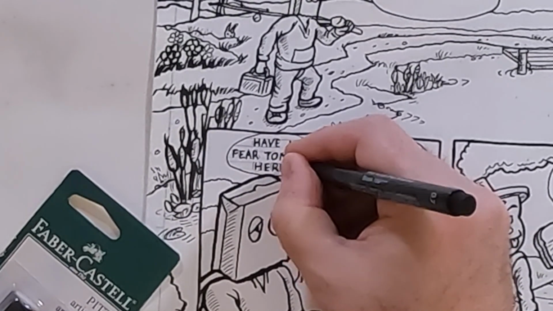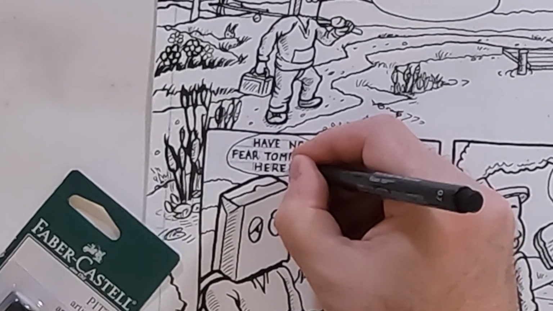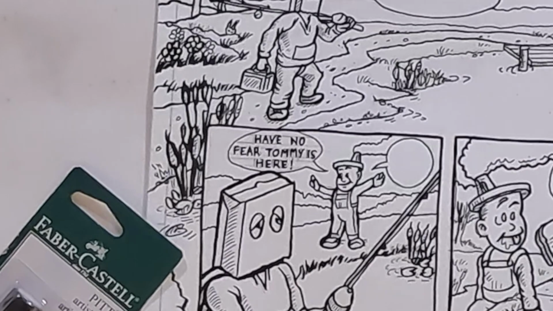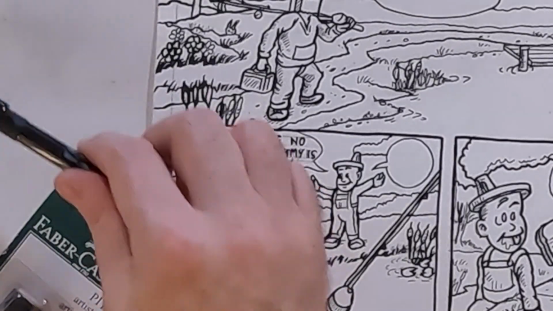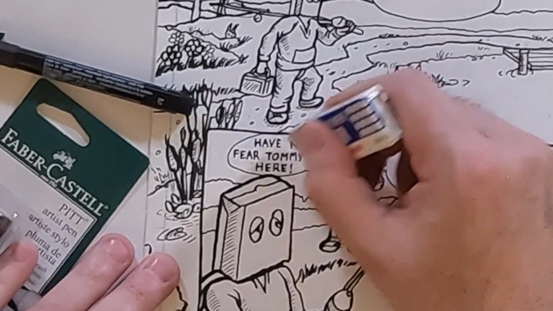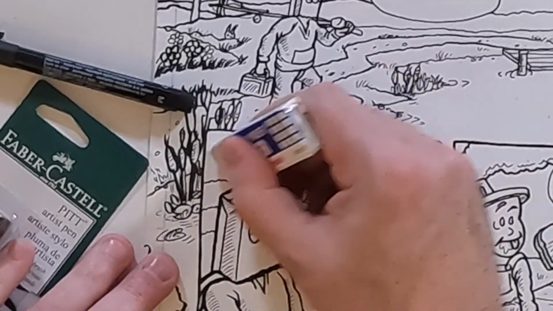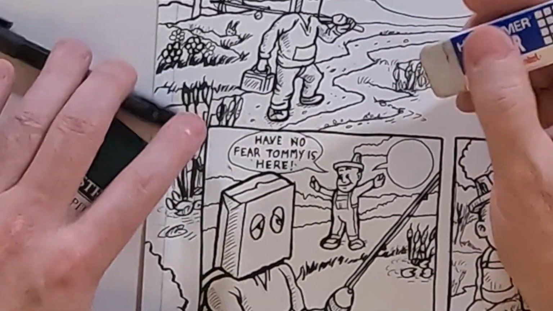And what do we do when our lettering is all done and the ink is dry? Well, we clean up and we erase that space with a soft vinyl eraser. So let's go in here and please be dry. I can go in here and clean this up. And now we see my first hand-lettered bubble. Have no fear, Tommy is here.